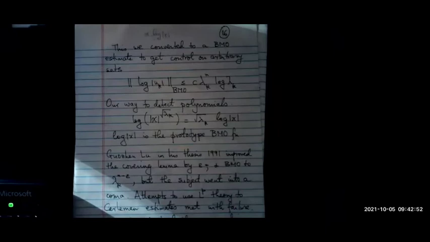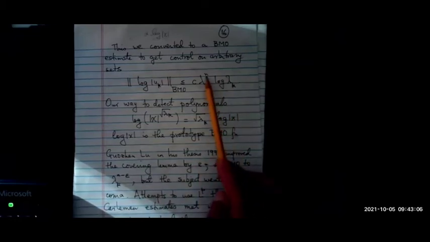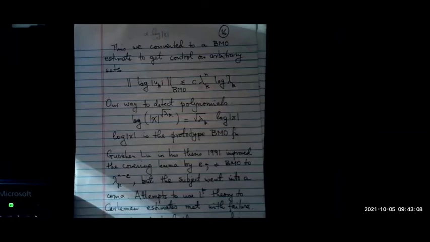Now, these methods that I described to you were pushed a little bit further by my student in his thesis, Guozhen Lu. What you could do is this n, just replace it by n minus n epsilon, a very tiny improvement.